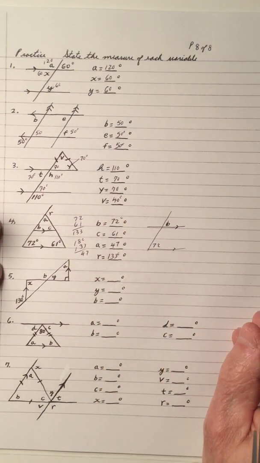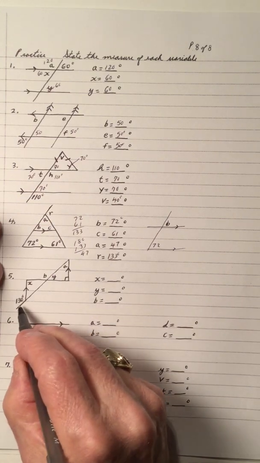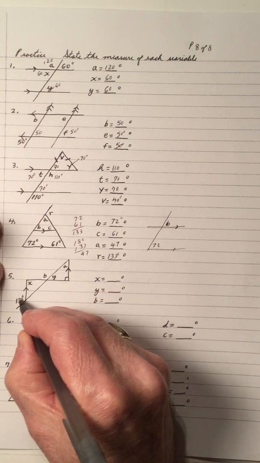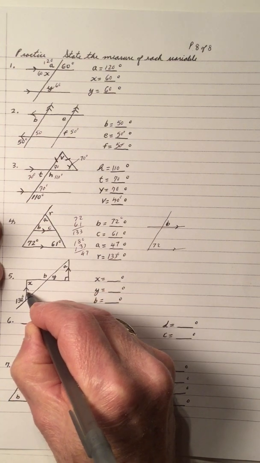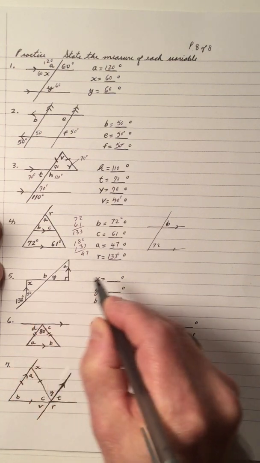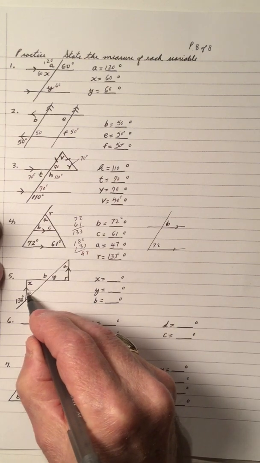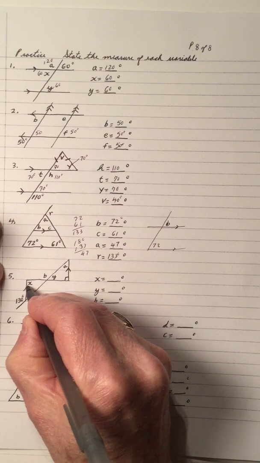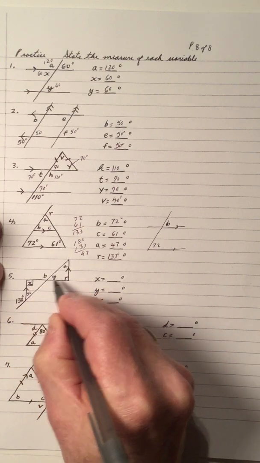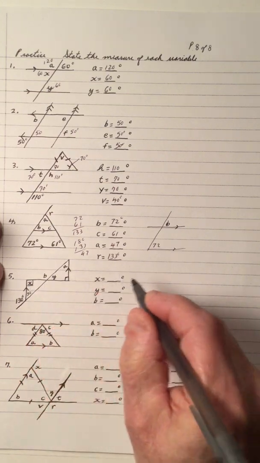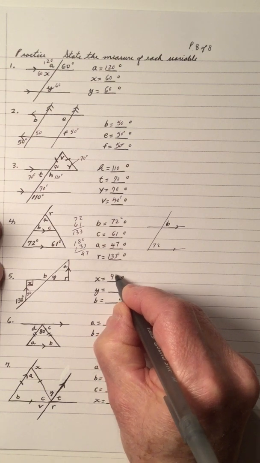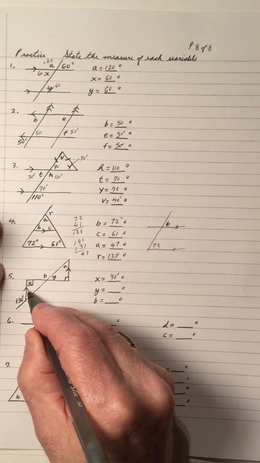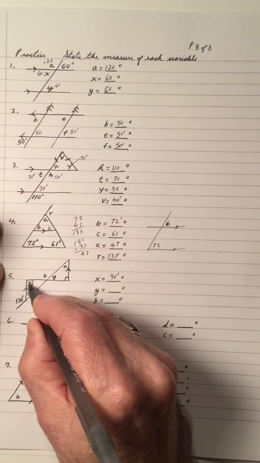Look around, keep looking, be vigilant. Parallel lines right here. So if that's 130, this angle is 50. And if that's a 50, they're parallel lines. And if that's perpendicular right there, then that one is perpendicular there because they're alternate interior. So X is 90. And if that's 90 and that's 50, then that's 140.